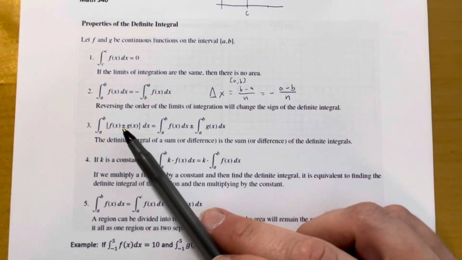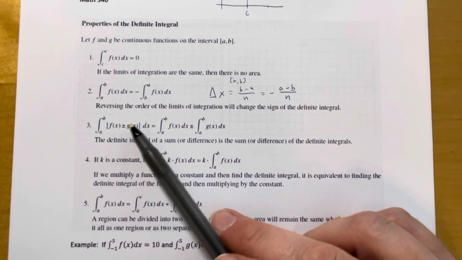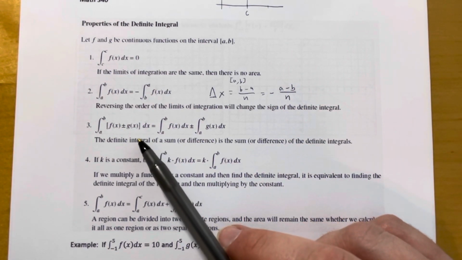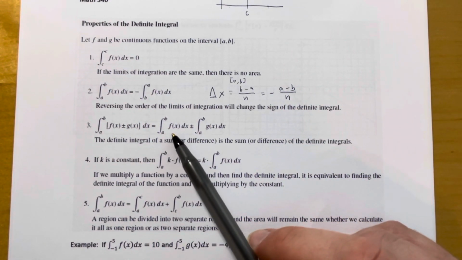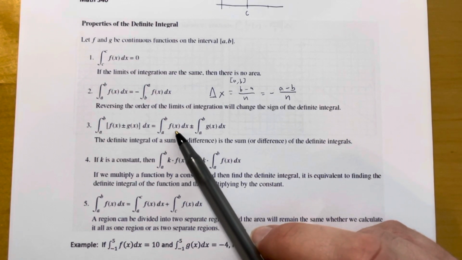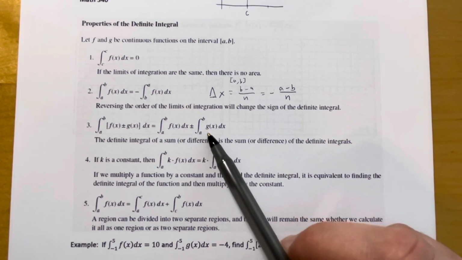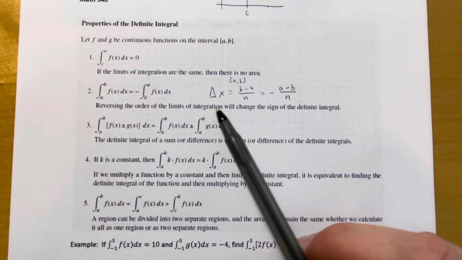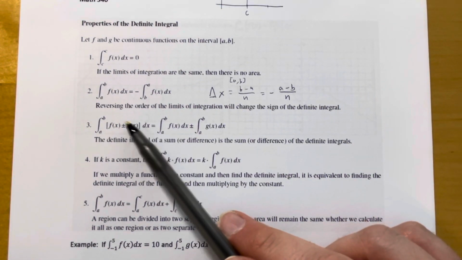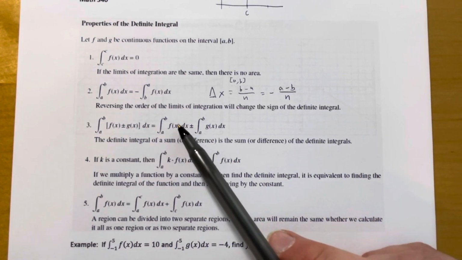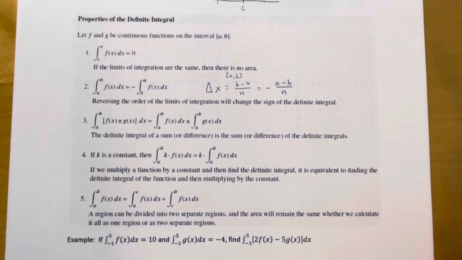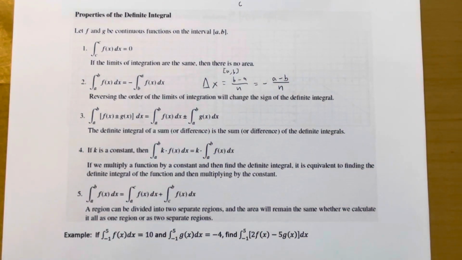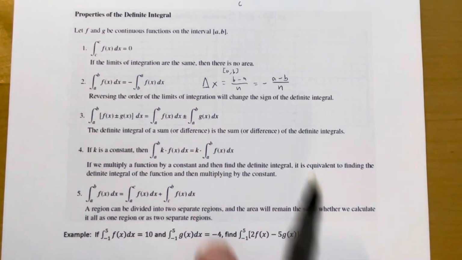This next one: if you have the definite integral of a sum of two functions or a difference of two functions, the result is the definite integral of f of x dx plus or minus the definite integral of g of x dx, depending on whether this was a plus or a minus. In other words, you can take a sum of functions that you're integrating and split it up into a sum of two integrals, or a difference will split into a difference. It is not hard to see why this is true if you think about it in terms of areas, but we're not going to go through an argument for it here. I'm just going to state that result.